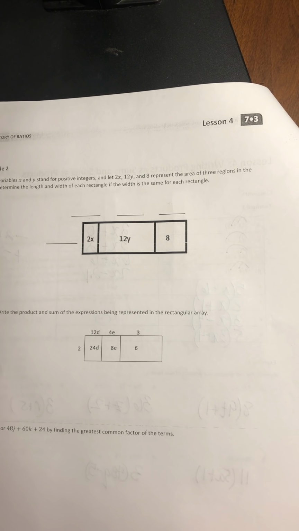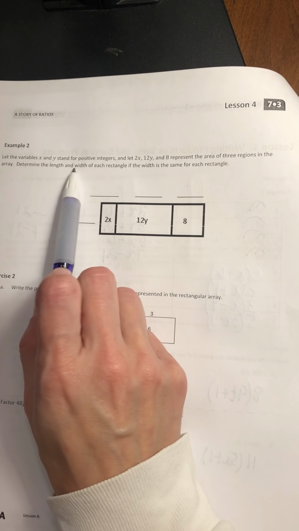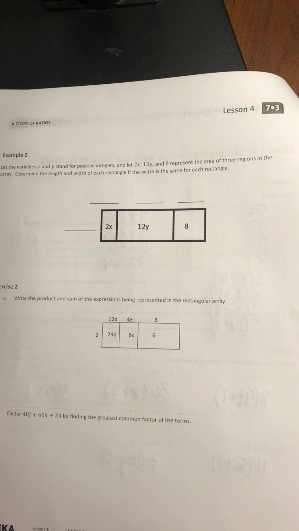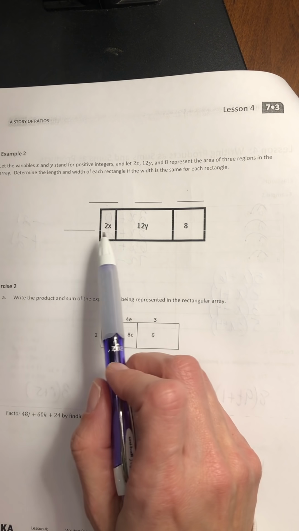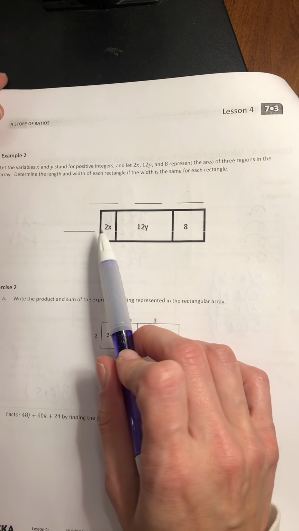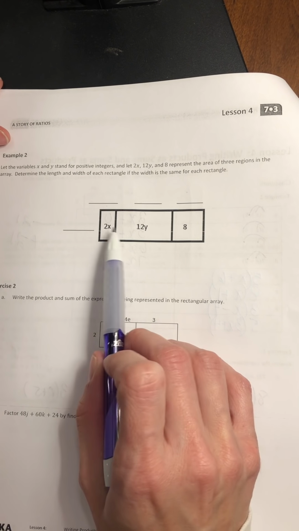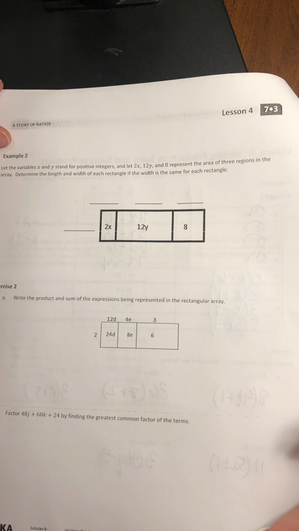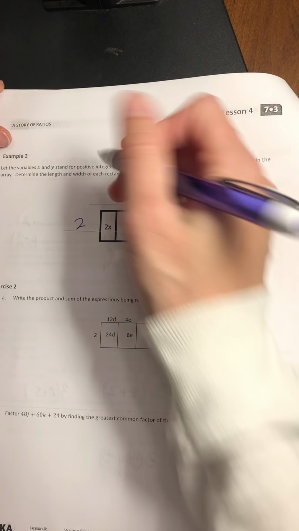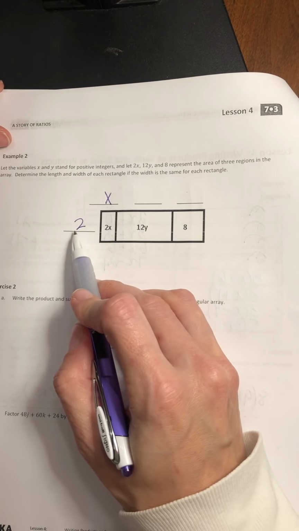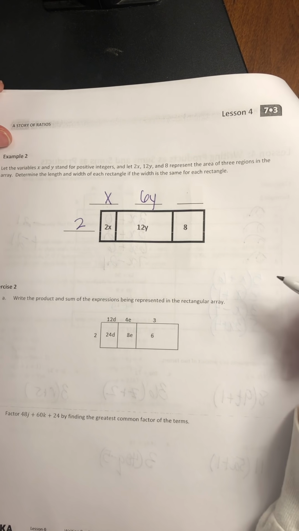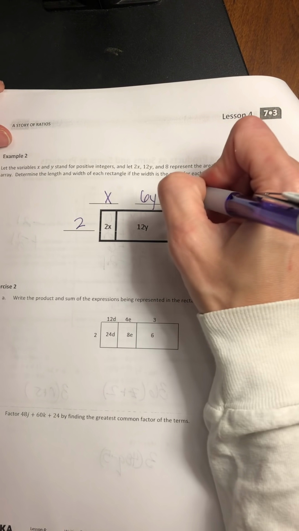In example 2, it says let the variables x and y stand for positive integers, and let 2x, 12y, and 8 represent the area of the 3 regions in the array. Determine the length and width of each rectangle if the width is the same for each rectangle. So when it says they're the same, then we need to figure out what 2x, 12y, and 8 have in common. Well, they all have a 2 in common. So 2 times what gives me 2x? 2 times x gives me 2x. 2 times what gives me 12y? 2 times 6y gives me 12y. And 2 times what gives me 8? And that's 4.